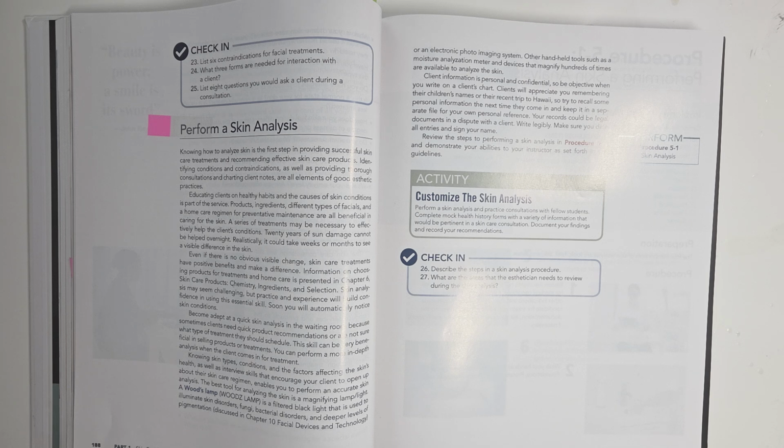Become adept at quick skin analysis in the waiting room, because sometimes clients need a quick product recommendation or are not sure what type of treatment they should schedule. This skill can be very beneficial in selling products or treatments. You can perform a more in-depth analysis when the client comes in for treatment. Knowing skin types, conditions, and the factors affecting the skin's health, as well as interview skills that encourage your client to open up about their skincare regimen, enables you to perform an accurate skin analysis.